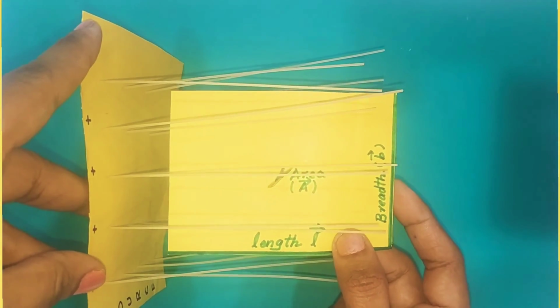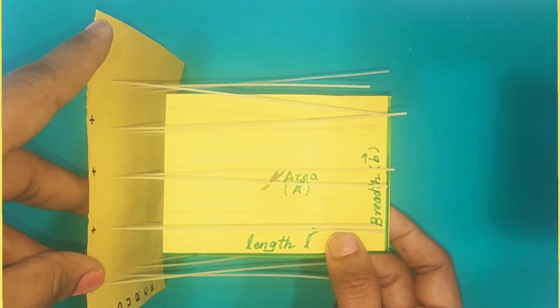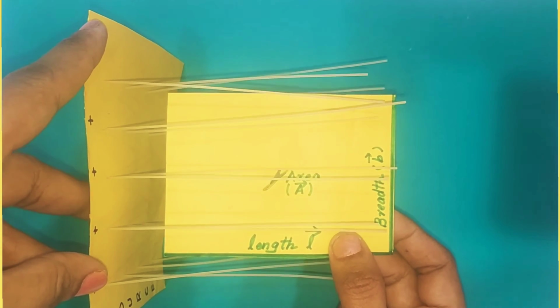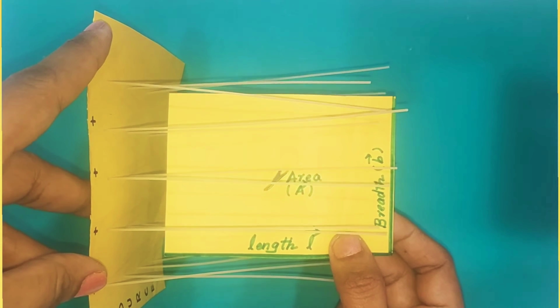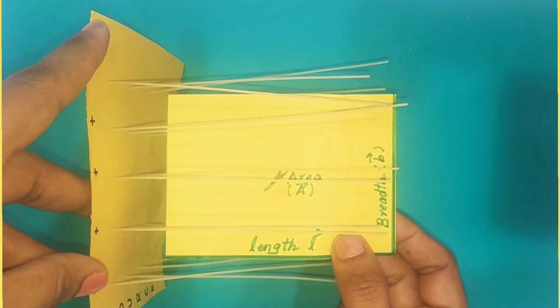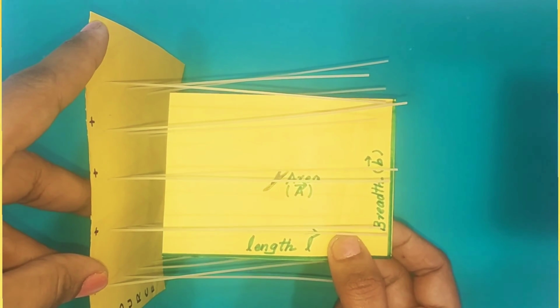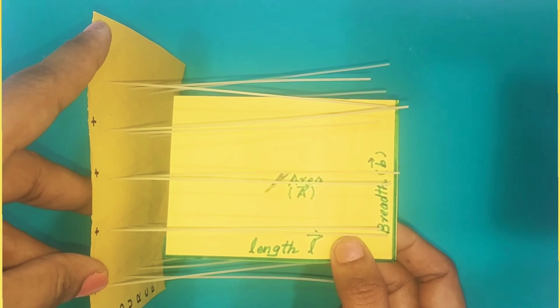The direction n cap is pointing upward, that is, it is perpendicular to the plane containing length and breadth of the area element, and the electric field line and the n cap are both perpendicular to each other. That is, the angle between the n cap and E vector is 90 degrees.